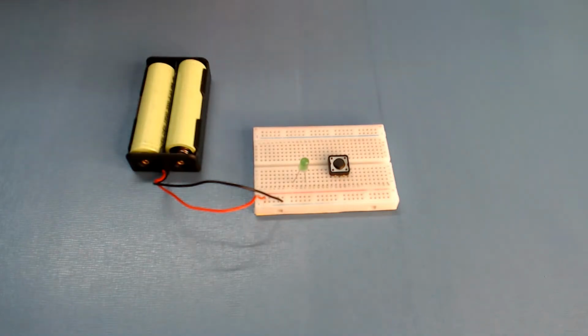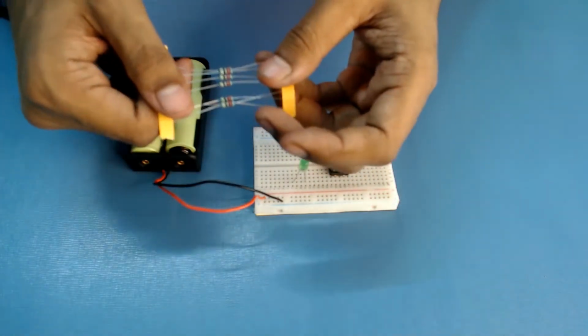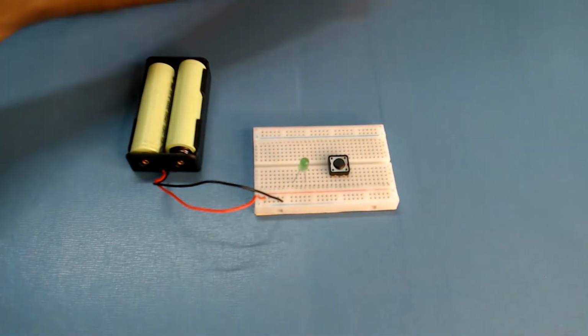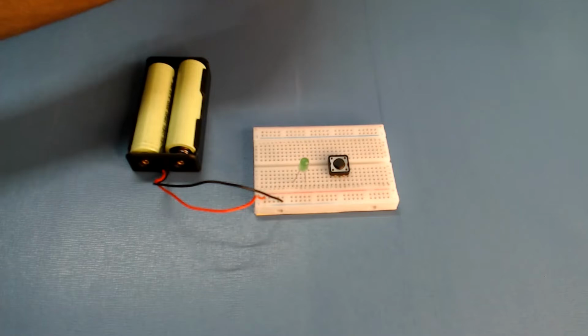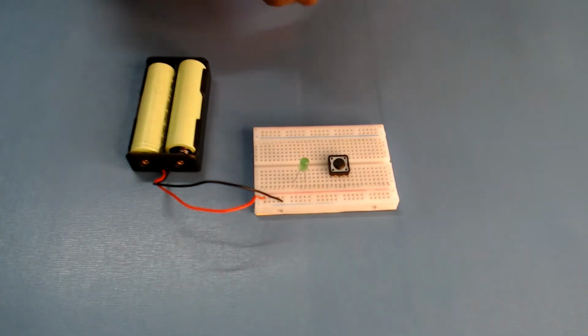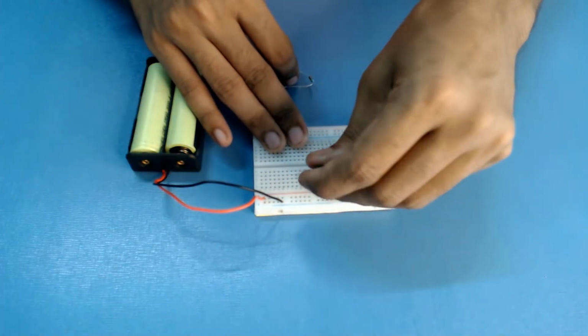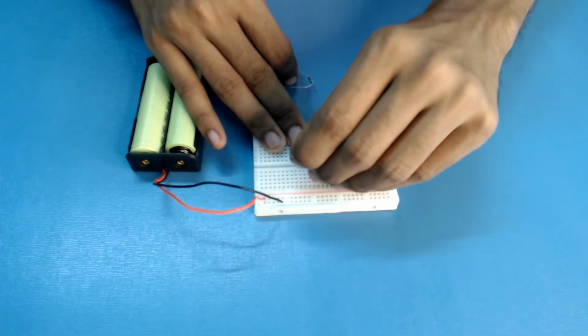Now we are going to use some jumper wires and a resistor. Here we are using a resistor of 220 ohms. Let's make some connections. Okay, this is my circuit. Let me pull it down.